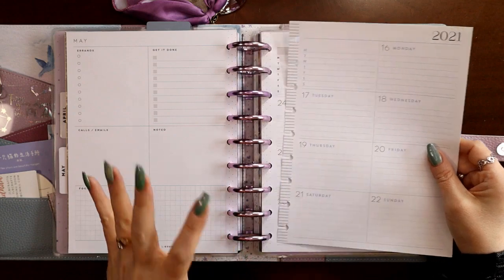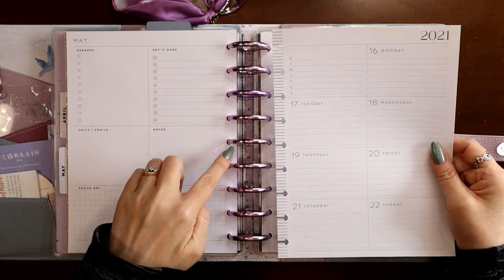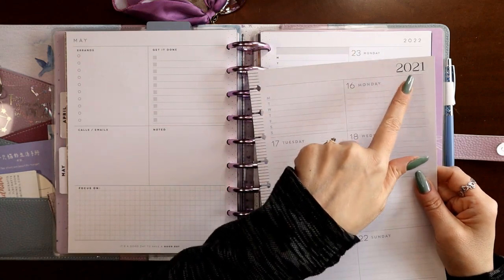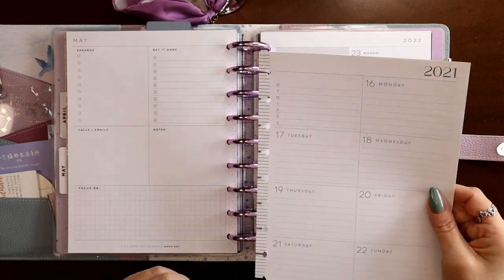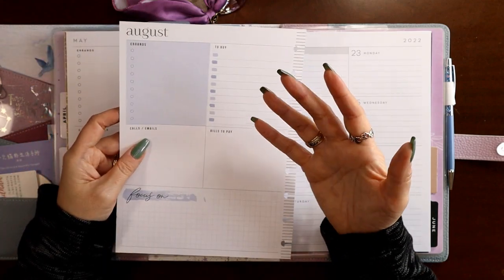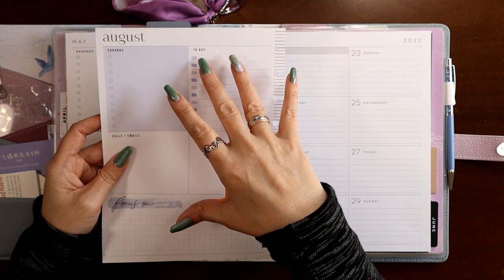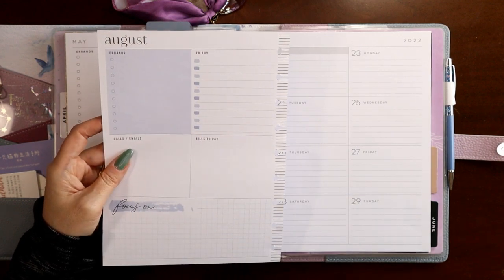So what I can do is use this page. The numbers are correct. There are a couple of things that don't match, and I obviously am going to need to cover up the 2021. And then I will just need to Franken plan on this backside because obviously I don't want it to say August, or cover up August with May.